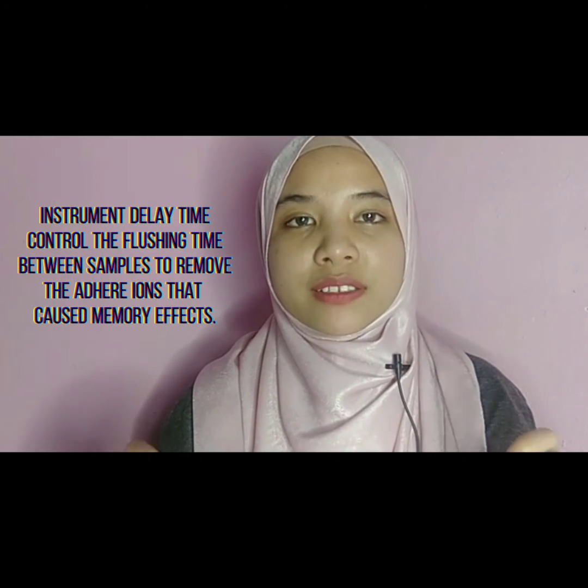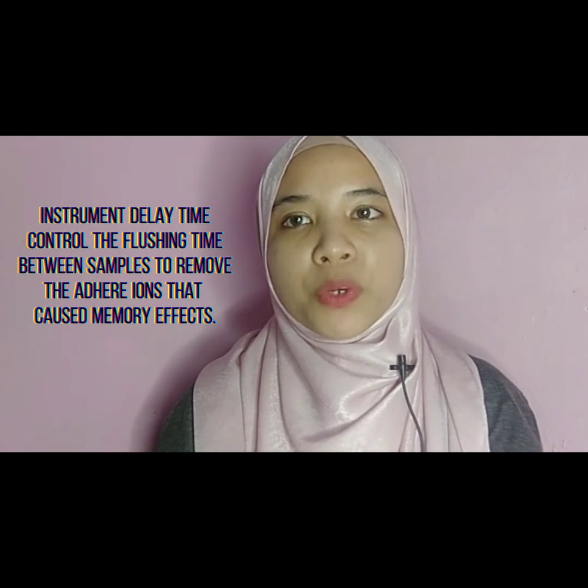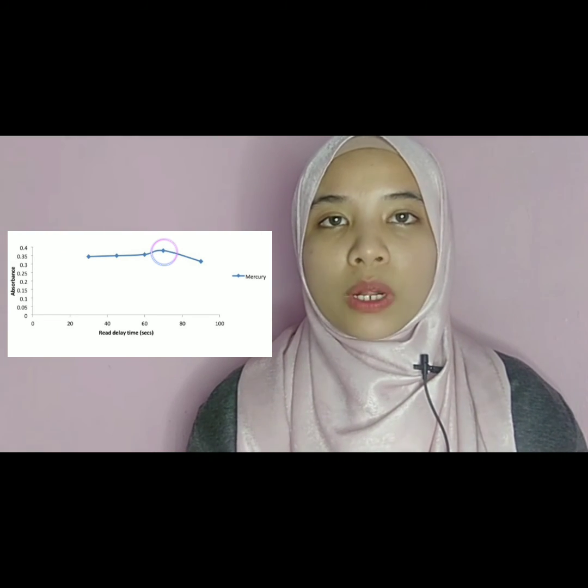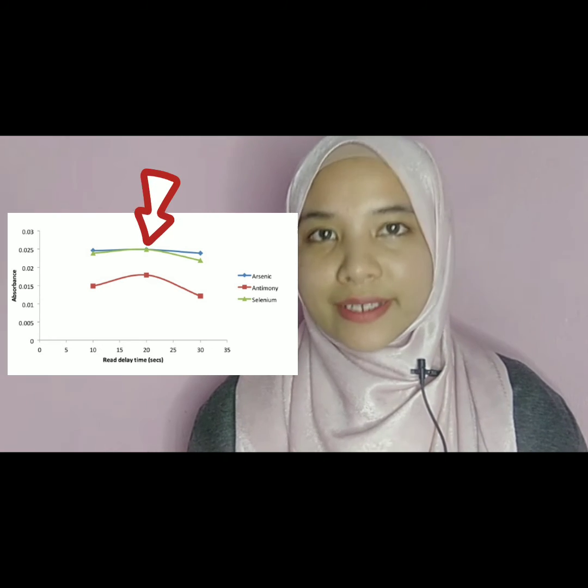Other than that, the instrument delay time controlled the flushing time between samples to remove the anterior ion, which caused the memory effect. The optimized instrument read delay time for mercury was 70 seconds, while for selenium, antimony, and arsenic was 20 seconds.